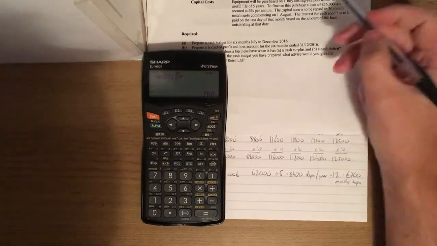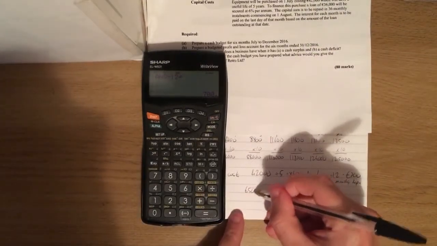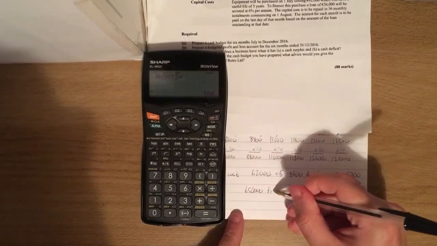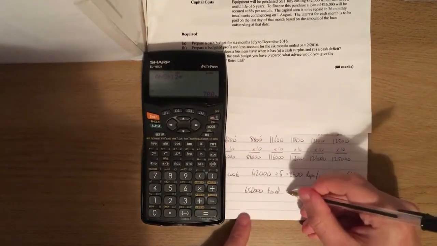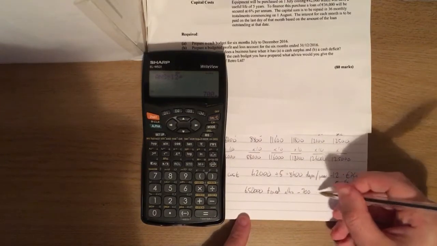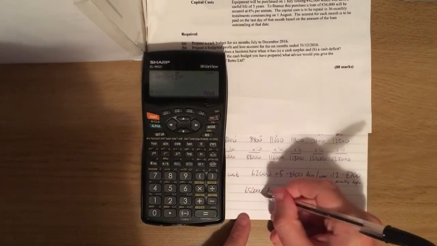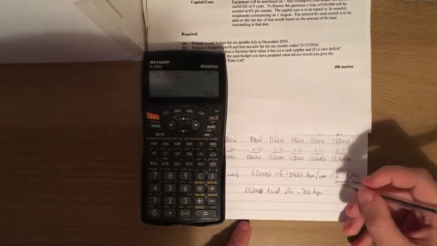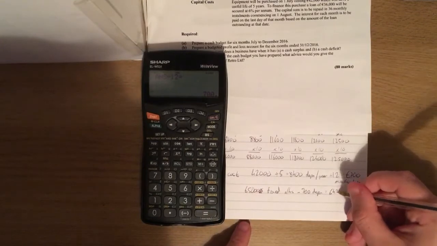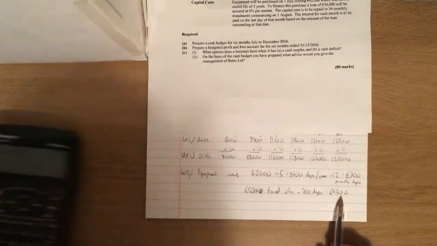Okay, so this 65,000 fixed overheads, take away 700 depreciation is 64,300. Okay, and that's the fixed overheads that you're going to put in the cash budget.